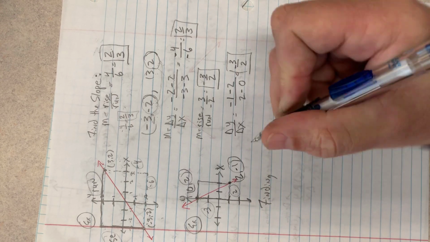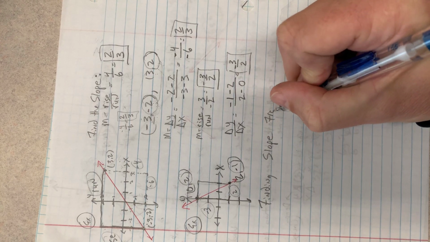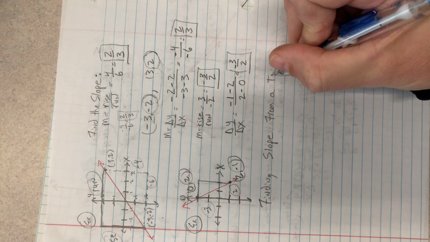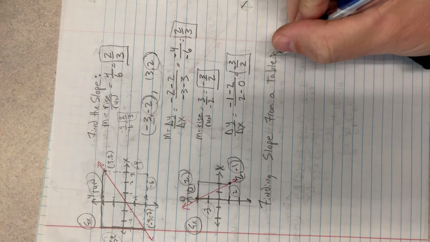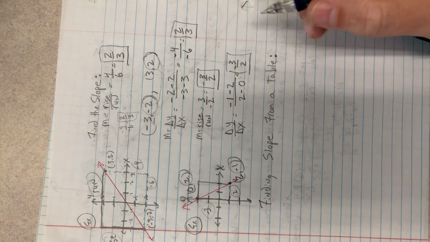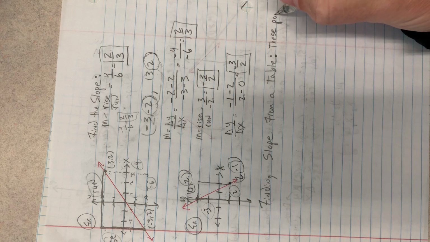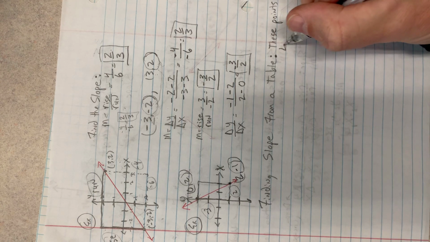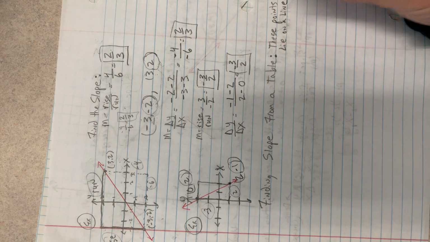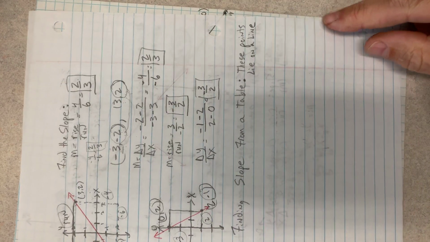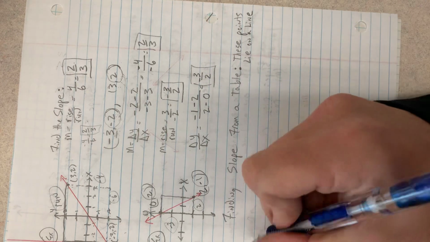Finding slope from a table. When you are given a table, they're always going to tell you it's a line. These points lie on a line. And when it tells you that they are linear or they lie in a line, you know you are going to have a constant rate of change.